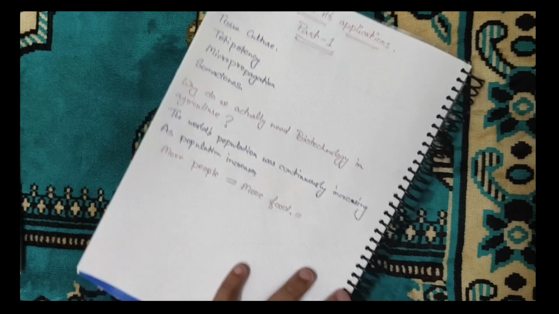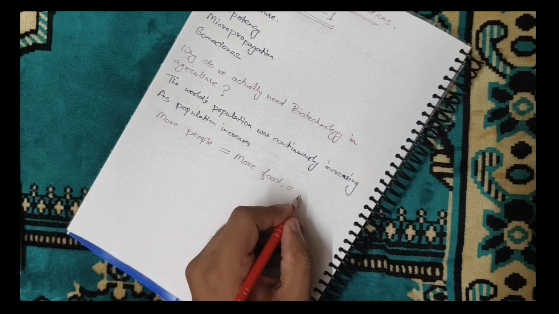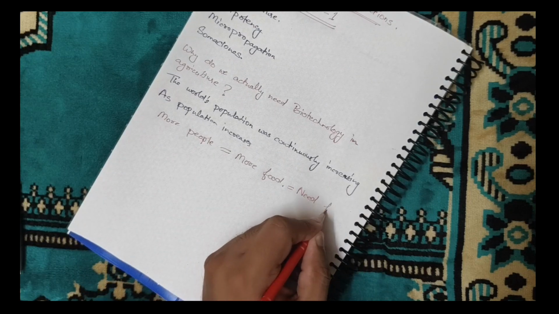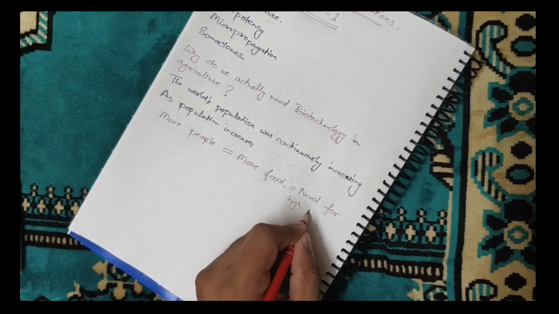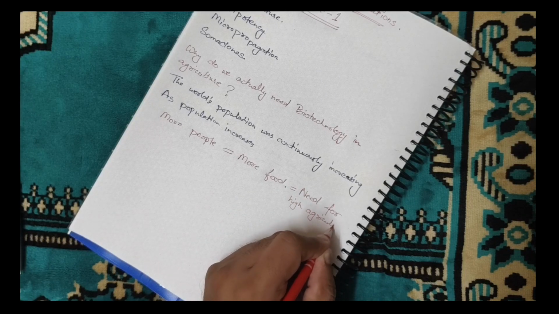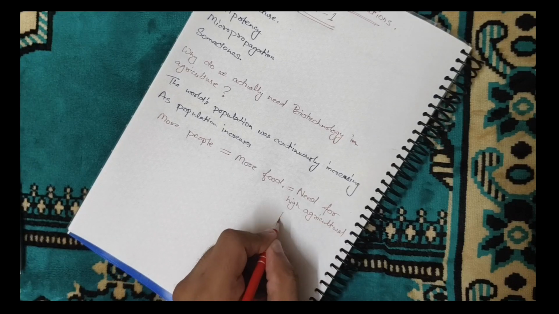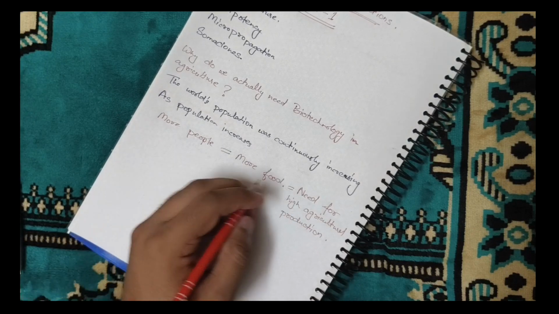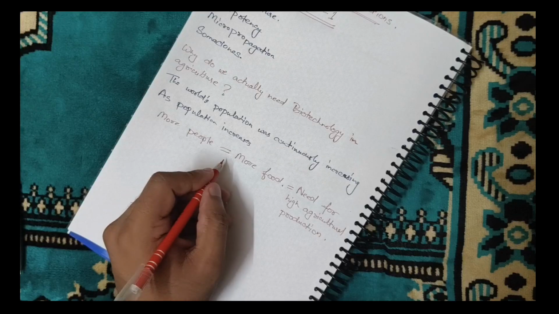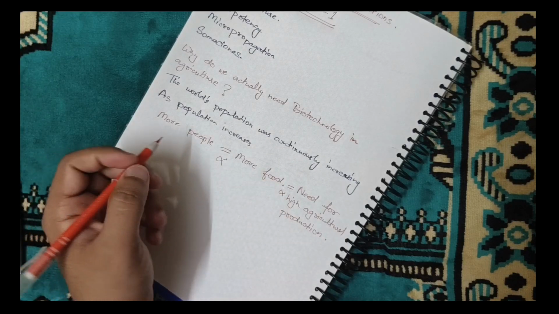Along with that, there was a need for high agricultural production. So these all were directly proportional to each other.